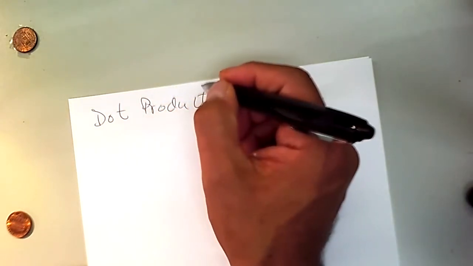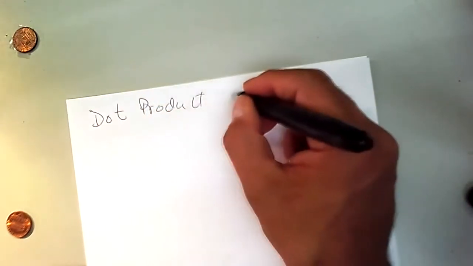Okay, let's talk about the dot product and transposes.